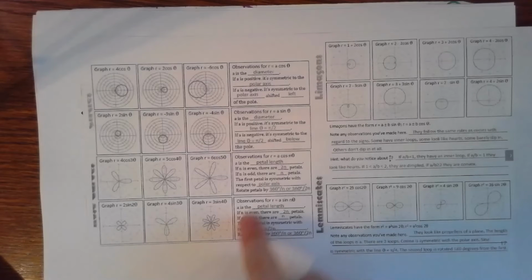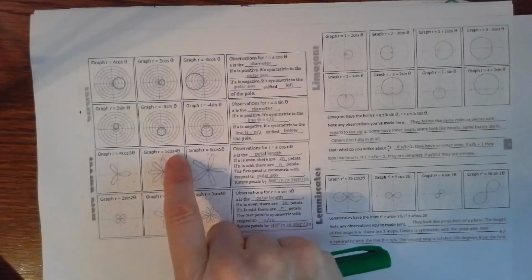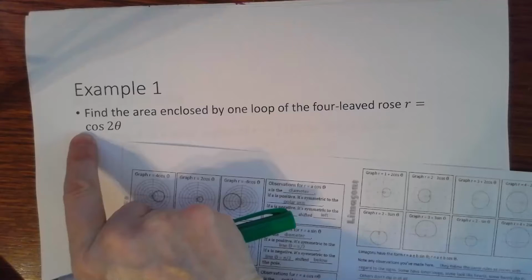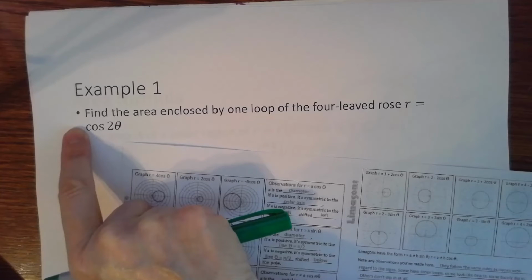If we have an even number as the coefficient of theta, we know we're going to get twice as many petals. The length of the petals will be whatever the coefficient of cosine is out there. For r, the coefficient on the outside is an implied 1, so the length of the petals is 1, and we're going to have 4 petals, with symmetry around the polar axis. With the cosine, all of the petals are always symmetric around the polar axis.